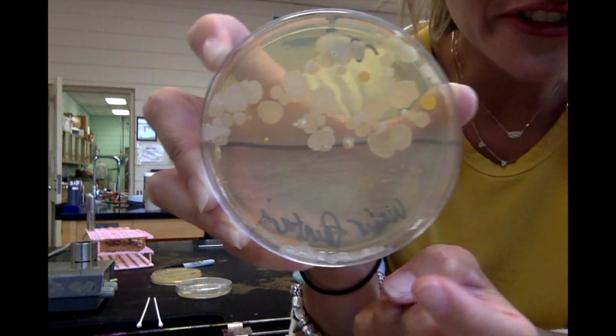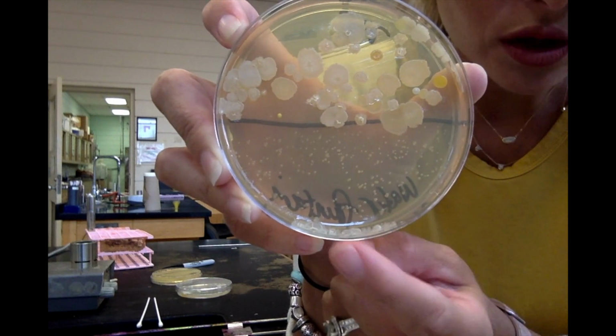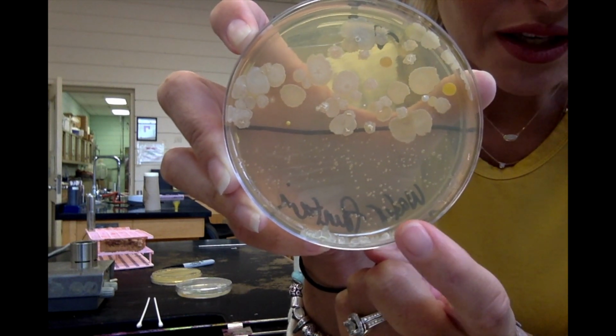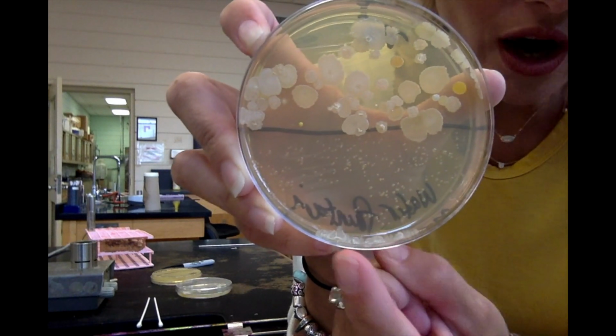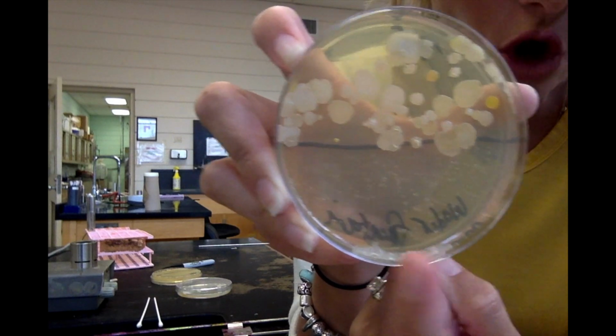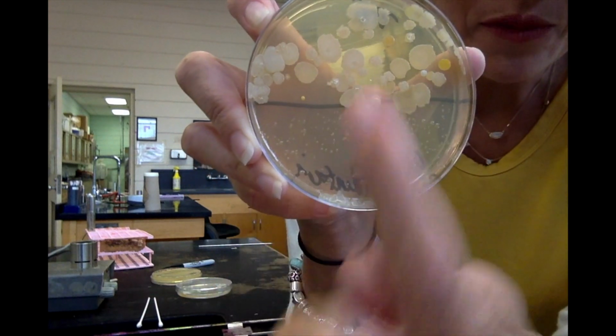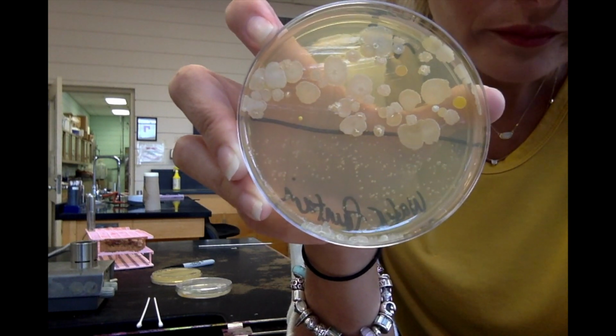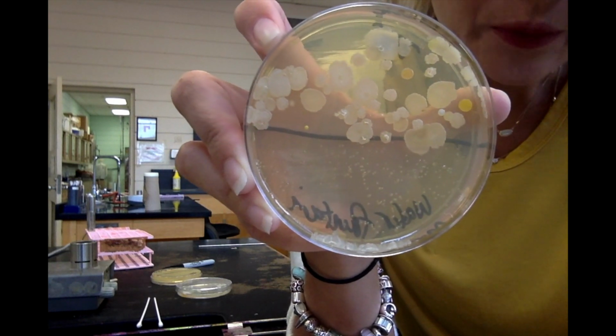Now you see the water fountain, those colonies are relatively small, mainly colorless because they're about the same color as the media, but they're all the same, right? So it's interesting because what's coming out of the water fountain is pretty much all the same bacteria, but what's coming on the bottom of my shoe has all kinds of different kinds of bacteria, okay? And so that's what we want to see for our PCA plate.